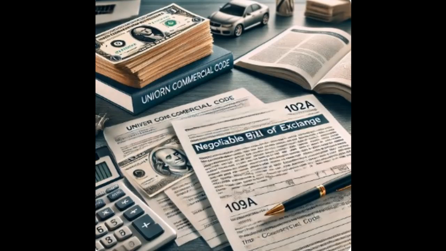1. A seller of goods or services, the drawer, creates a bill of exchange, which instructs a buyer, the drawee, to pay a specific amount of money at a future date or upon demand to a designated third party, the payee. 2. The seller then sends the bill to the buyer, who can either accept it or reject it. In case of acceptance, the buyer becomes obligated to pay the amount on the bill.